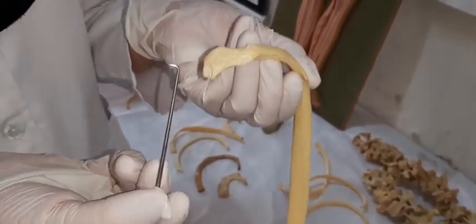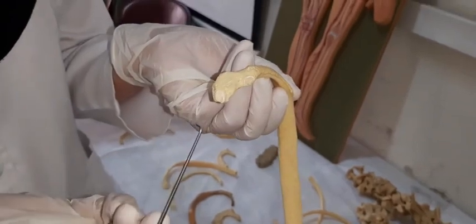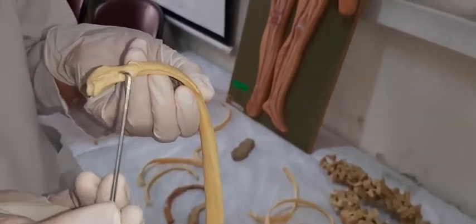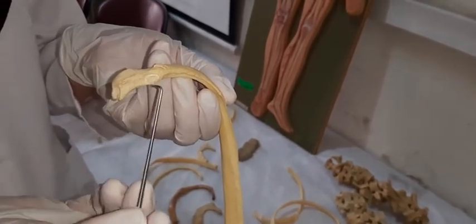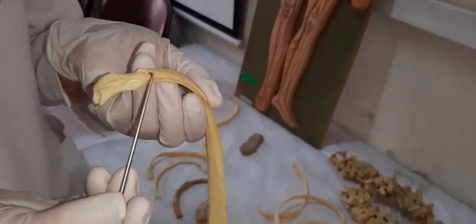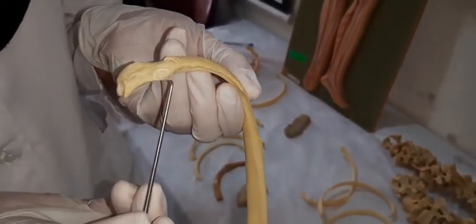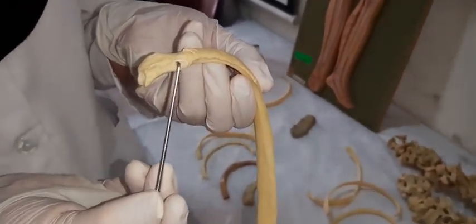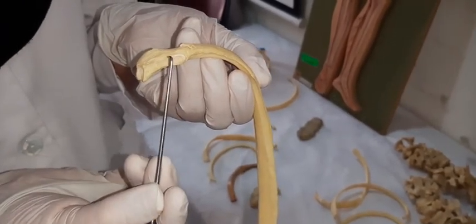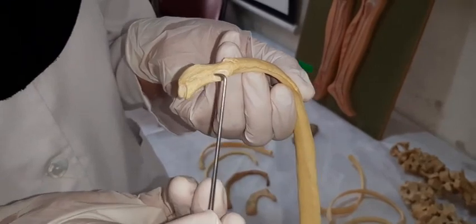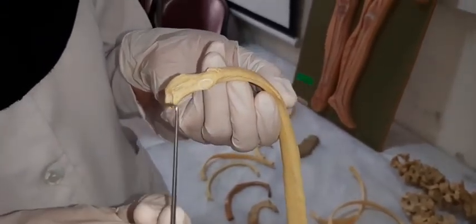So the head of the rib articulates with the body, and for the first 10 ribs, you can find the tubercle of the rib. On the tubercle of the rib, you can find the articular facet. This articular facet articulates with the transverse process of the thoracic vertebra.